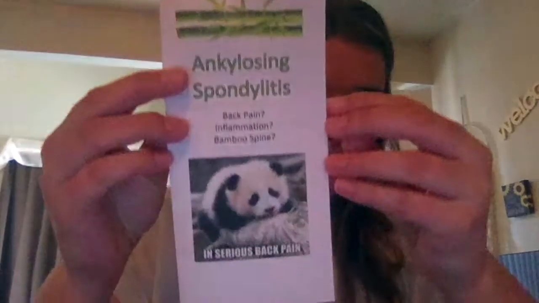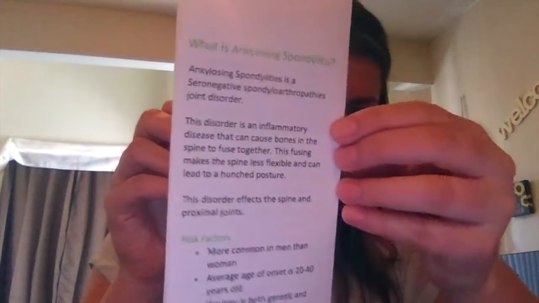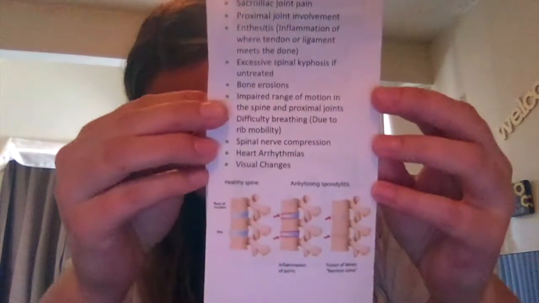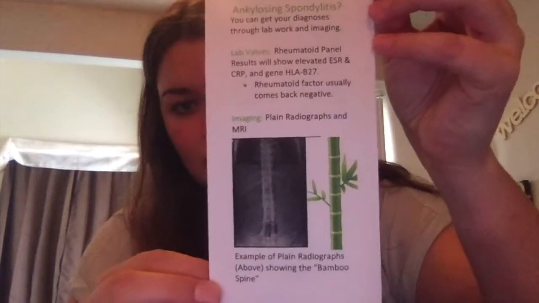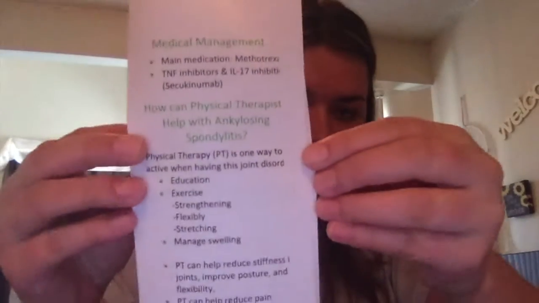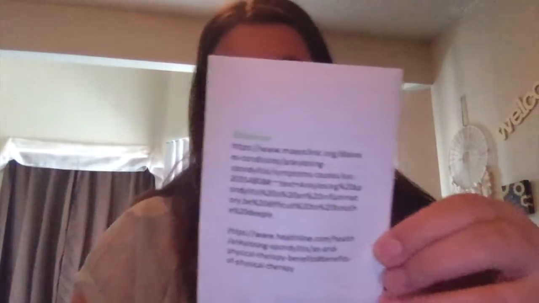So here's the brochure, the front page, then your next page, the signs and symptoms. How do you know if you have this disorder? And here's the X-ray. Then you have your medicine and how PT can help. And then also here's the back page that shows the references I used.